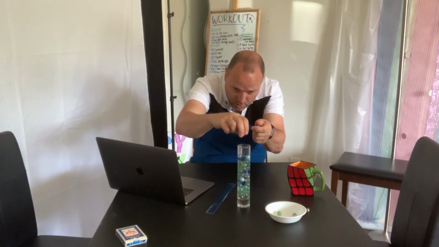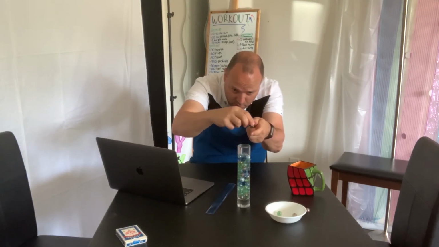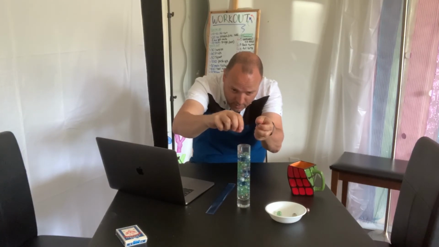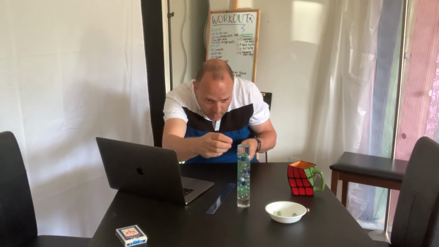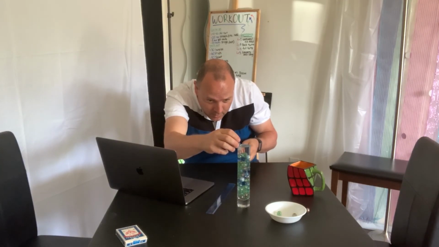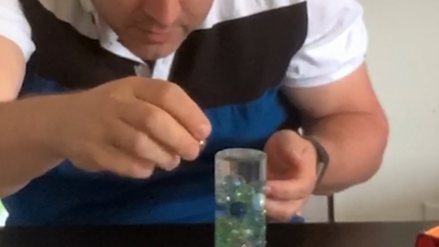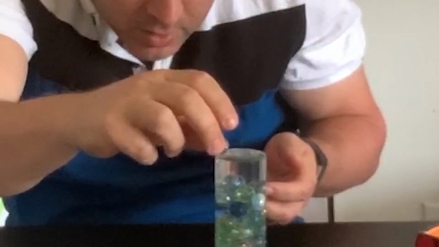1, 2, 3, 4, 5. Okay, I dropped that pretty hard, but it did spill a little bit. And then here's the 7th one. That's about as close as you can get to the top of that vase.